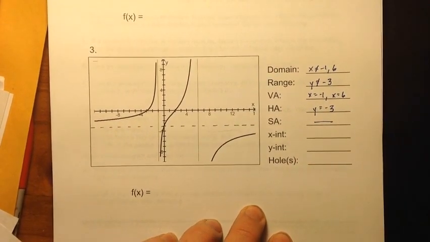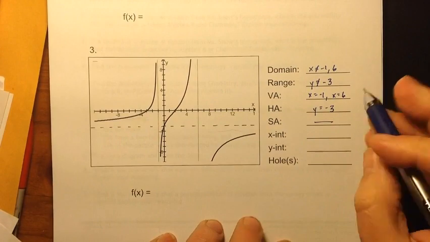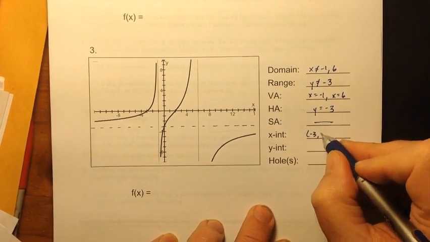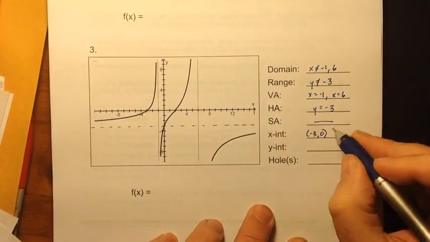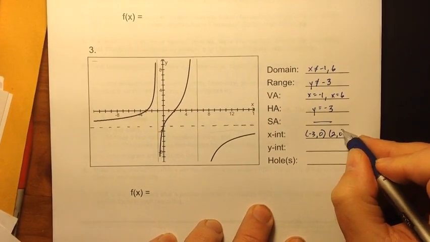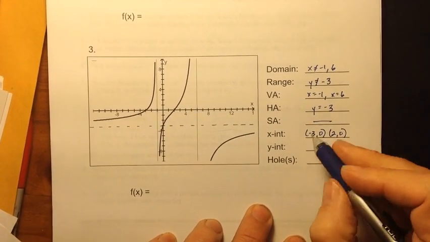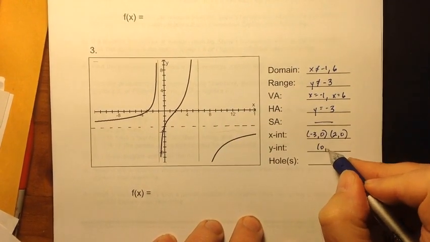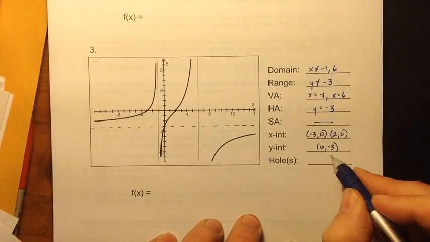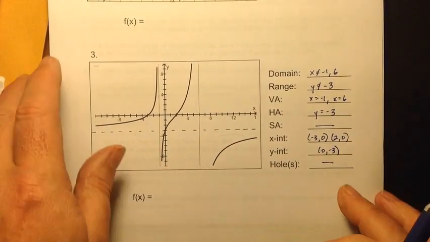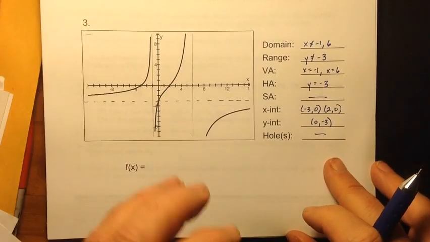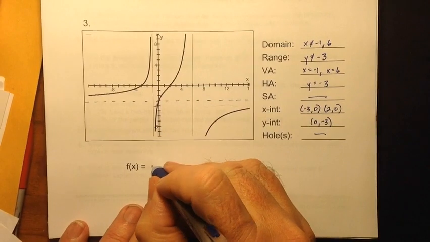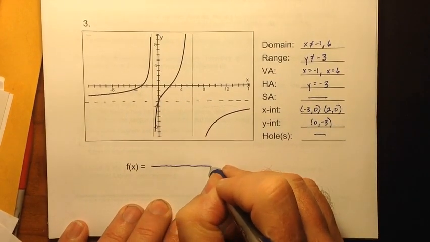No slant asymptote. X-intercept, I've got an x-intercept at negative 3, 0. I also have one at 2, 0. I have a y-intercept at 0, negative 3. And I have no holes. So there we go. So with that now, let's come up with our equation.